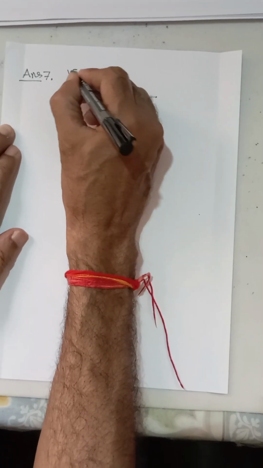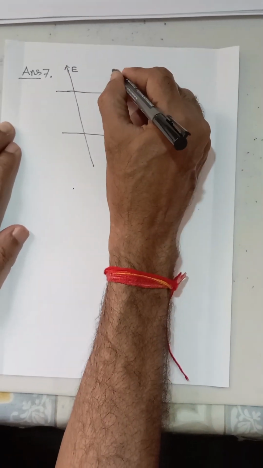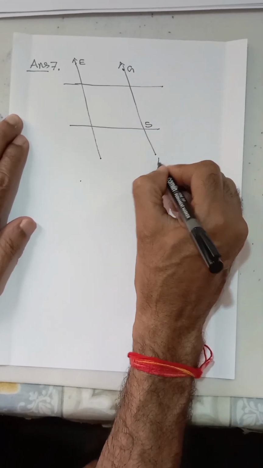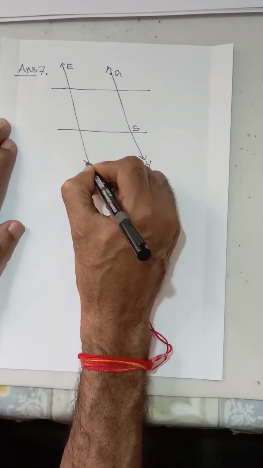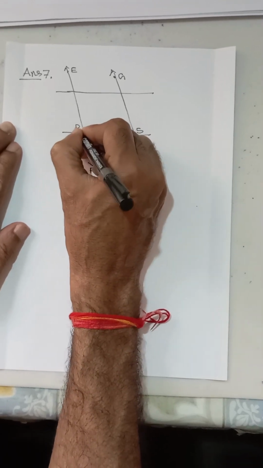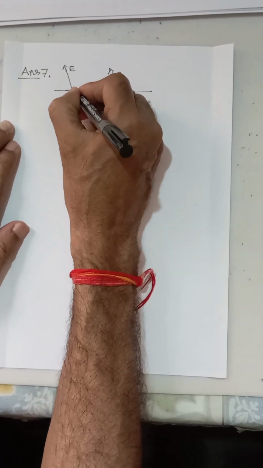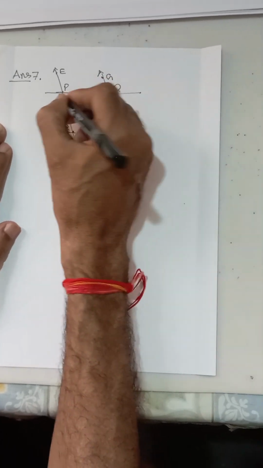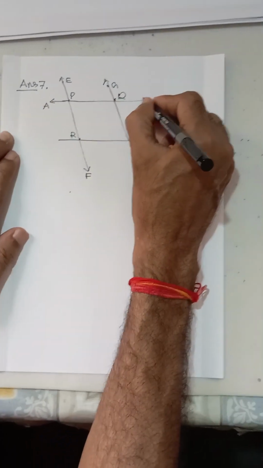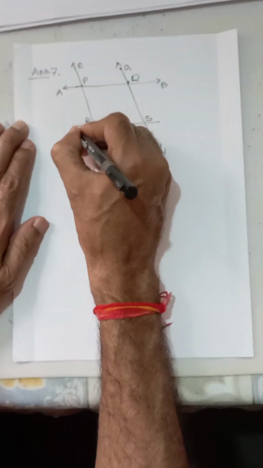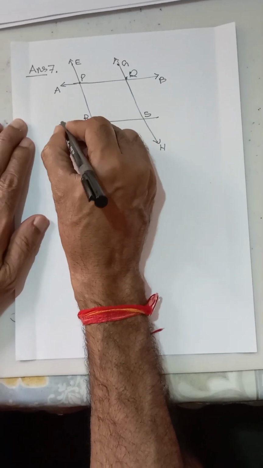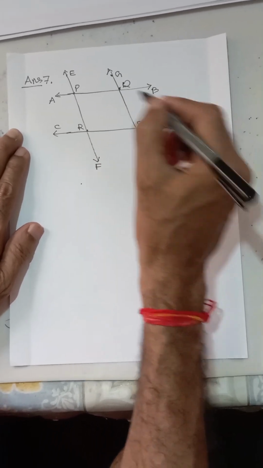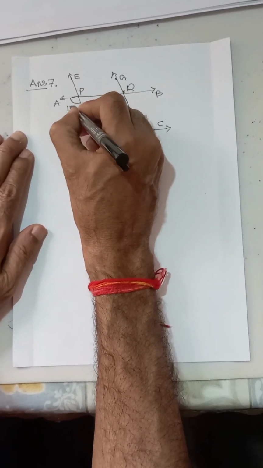This is E, this is G, this is S, this is H, this is F, this point is R, this point is P, this point is Q, this point is A, this is B. Here this line is C, and here it is D. Here it is given that this is 110 degree.